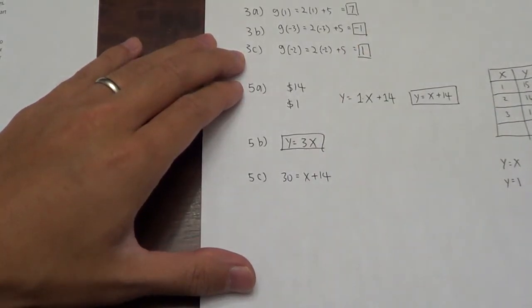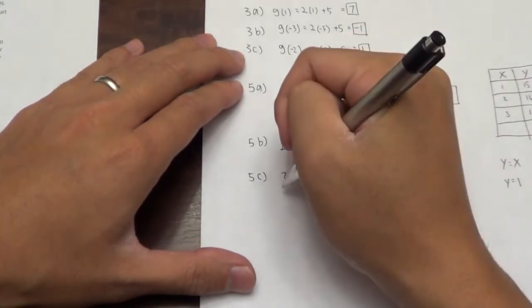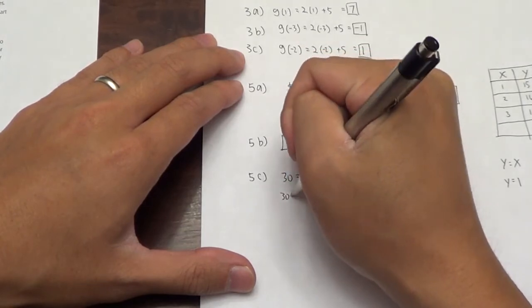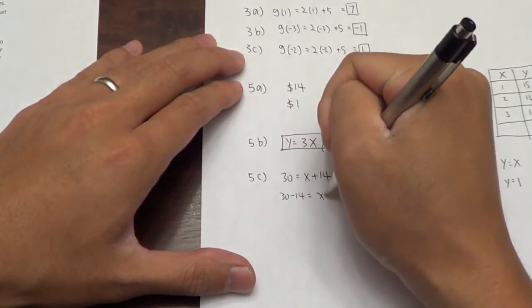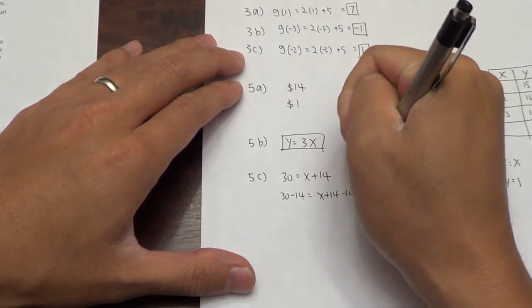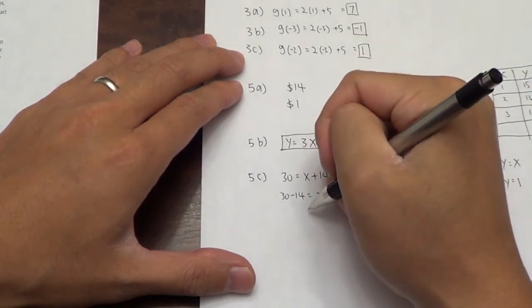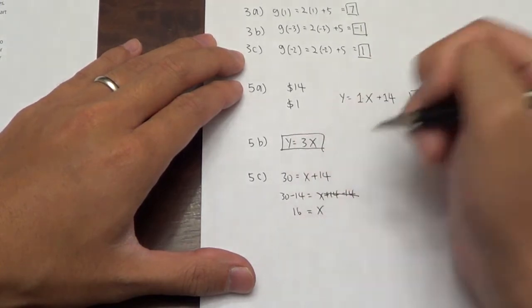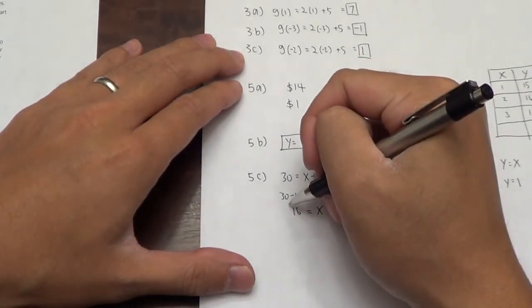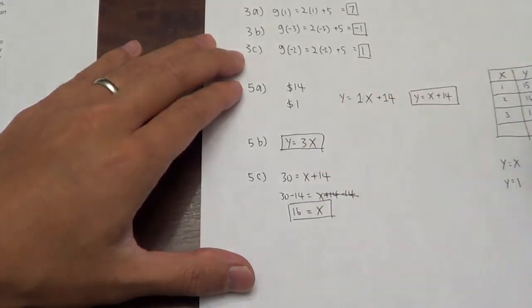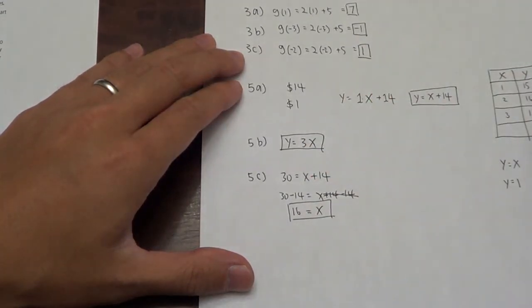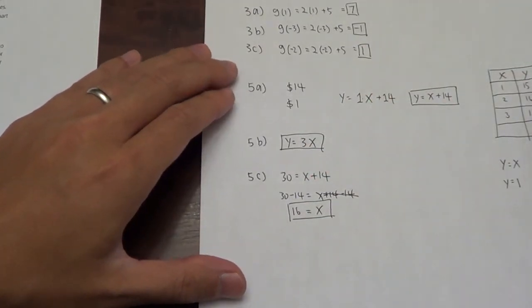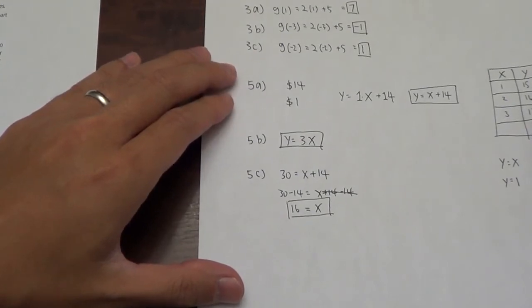And then this is pretty straightforward solving. If I subtract 14 from both sides, these will cancel out, and I'm left with 30 minus 14, which is 16. So x will equal 16 cakes. He can make 16 cakes for a cost of $30.